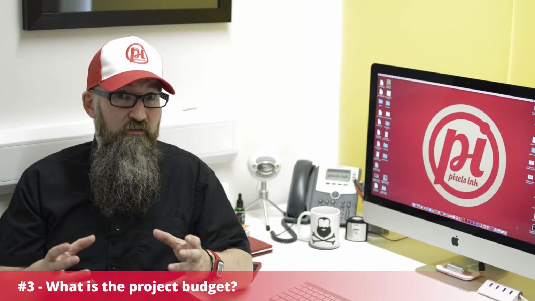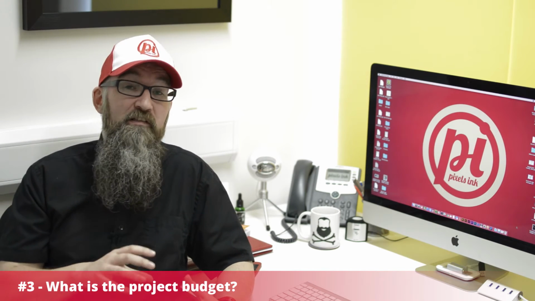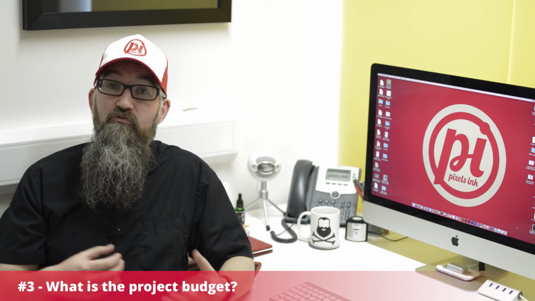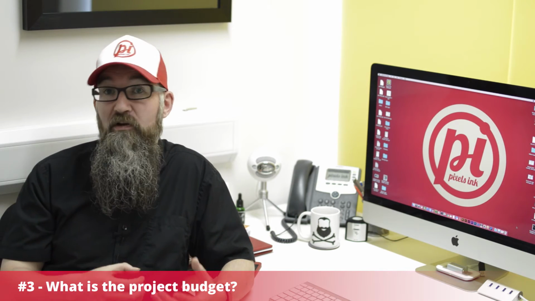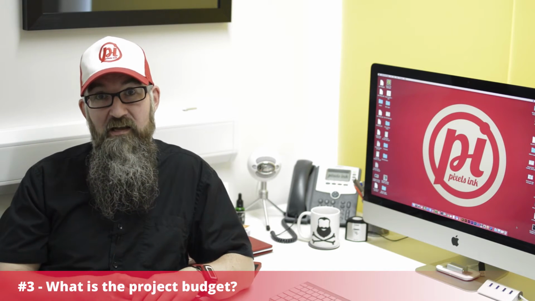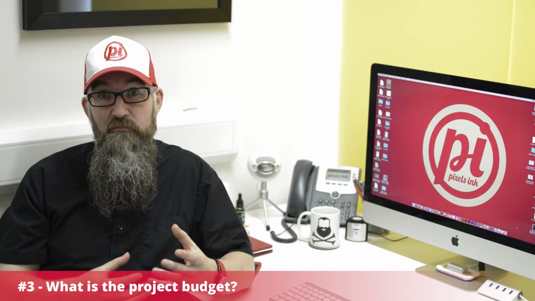By letting the designer know what budget you have, they can decide whether what you've asked for can be done within the budget that you have available, or if we need to look at other options or routes that can work with the budget that you have. So if you can, please let the designer know what money is available for the project that you want to get started.